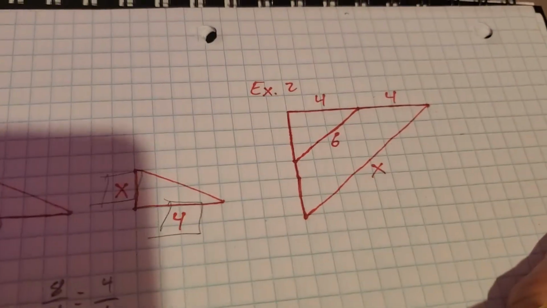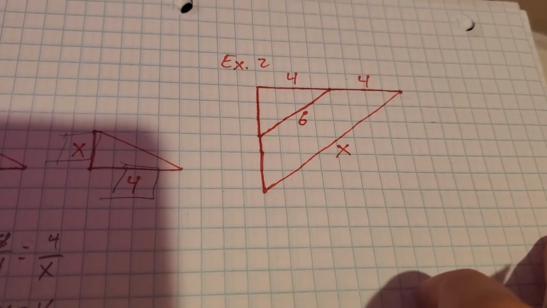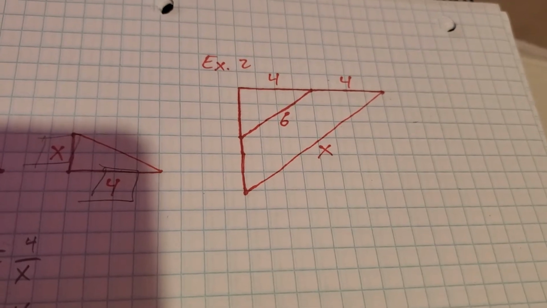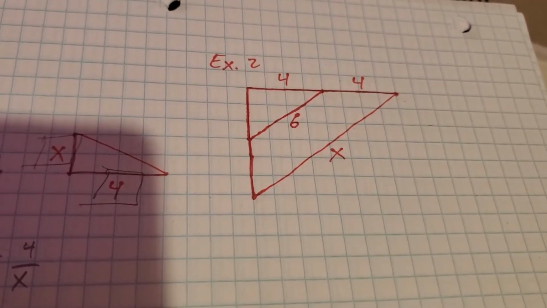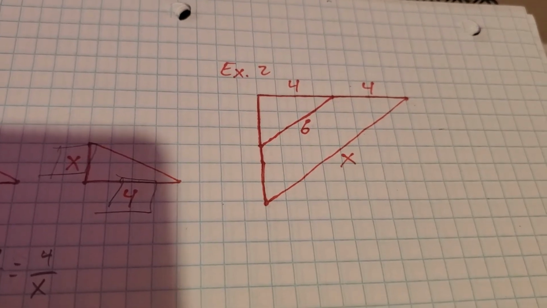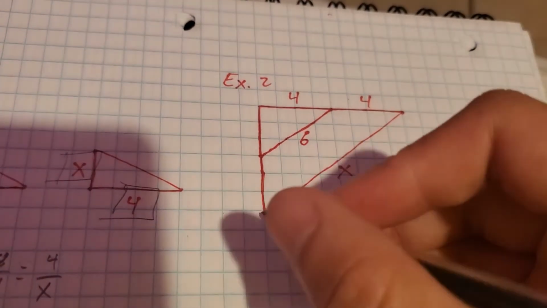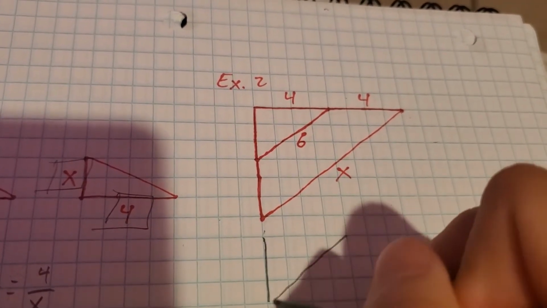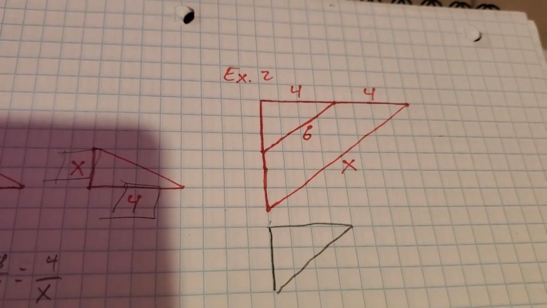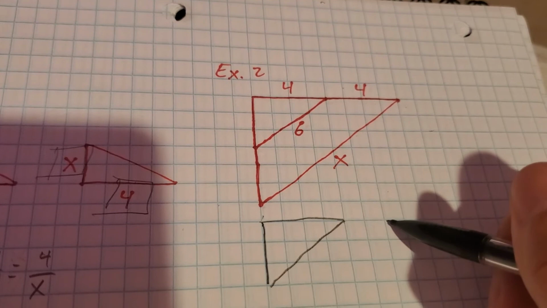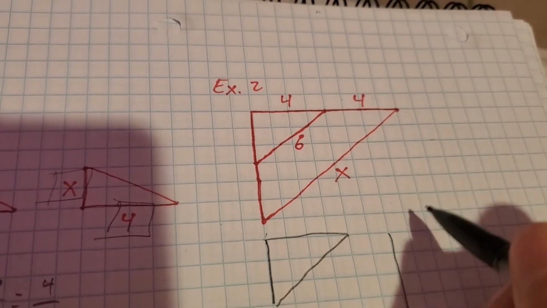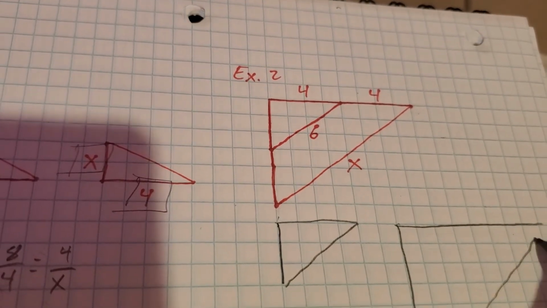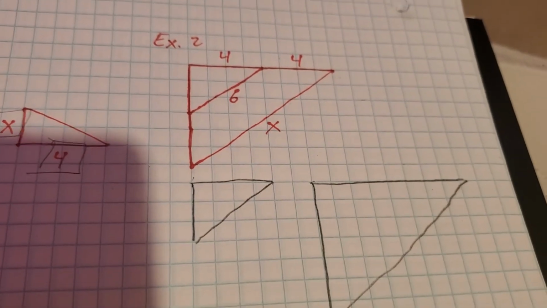Now, some of you might actually see a problem like this one, number 2, where you have a lot more values and things might be a little more complicated. Well, one thing that you can do in case you see these type of problems is that you can separate the triangles. So let me do that. I have this triangle. The little one, it's something like this. That's the little triangle. And the big triangle is something like this. So I just drew the two triangles apart from each other.